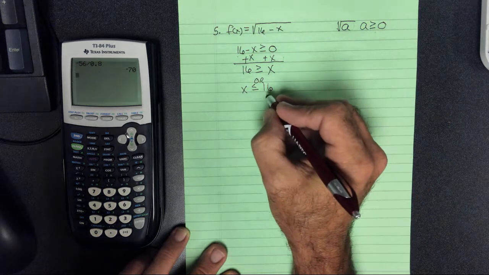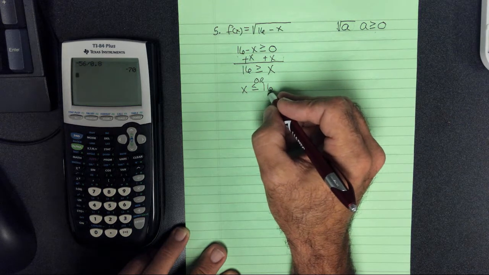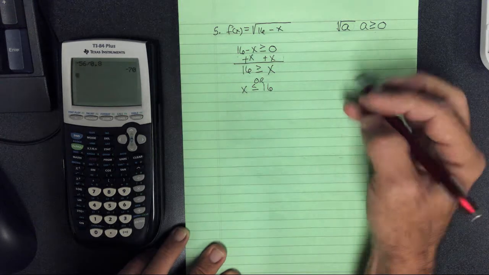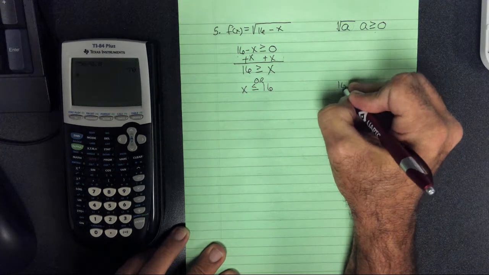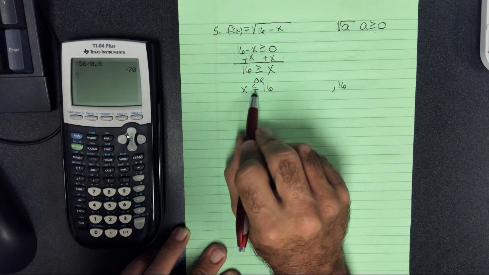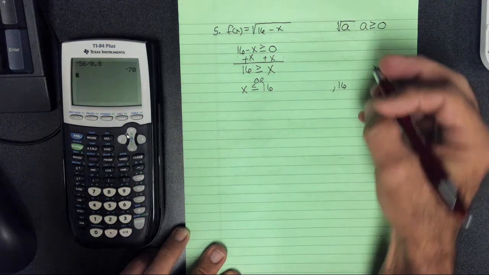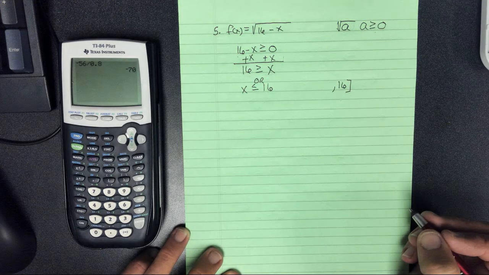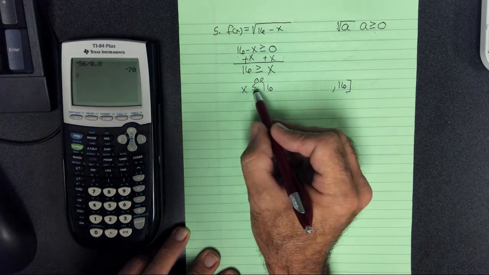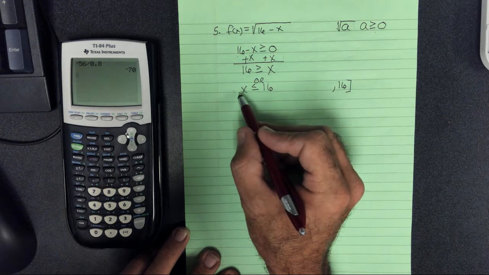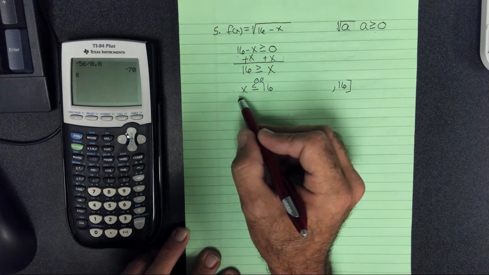Alright, so to write that in interval notation, remember this is saying it's got to be less than 16, so that means 16 will be the right number. Notice I got equals under here, and for equals we use brackets. Now, this thing is pointing left. Anytime you got the variable on the left side of the inequality, it points the way you're going to shade.